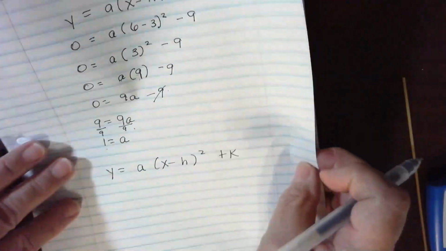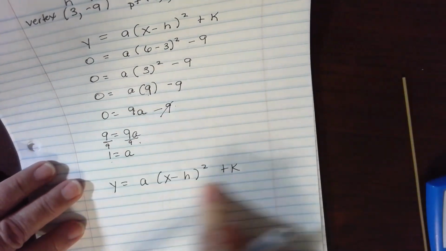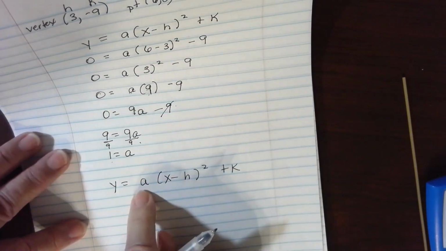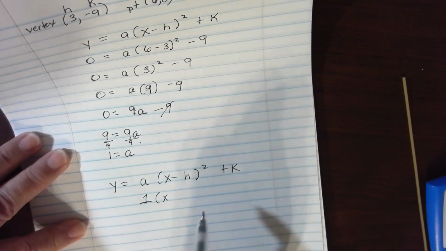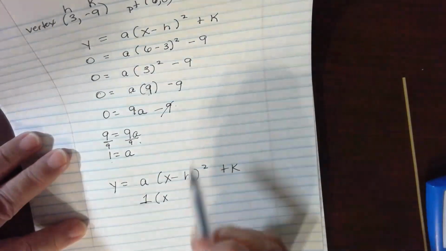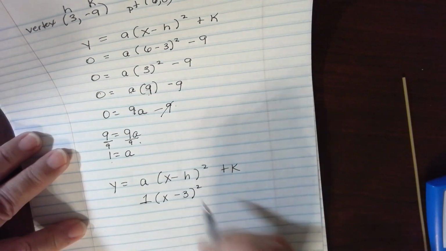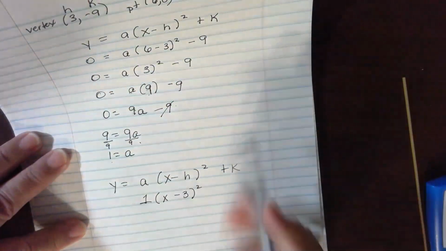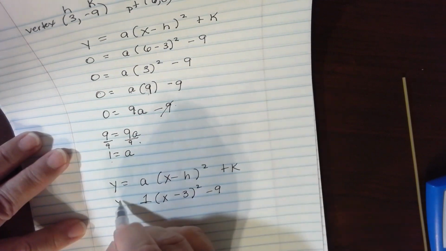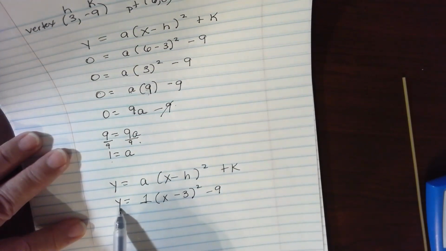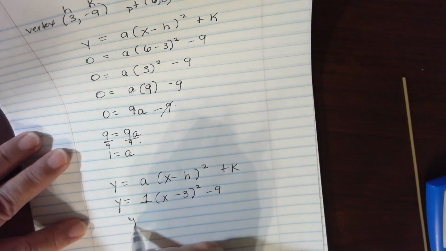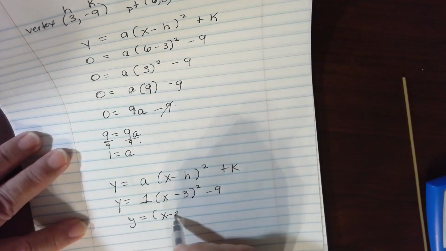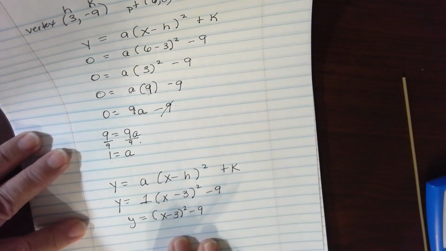So now you come back to the generic form, vertex form. You know what A is, so you fill that in. You know what X was because it was given to you. You know what K was because it was given to you. And you leave this Y as a Y and this X as an X. Now we normally wouldn't write that 1 when we simplified. So our best answer is X minus 3 squared minus 9.